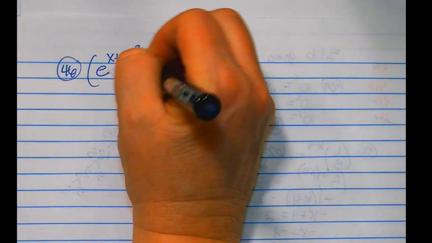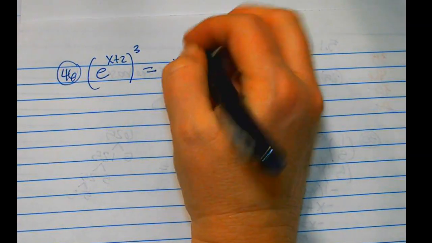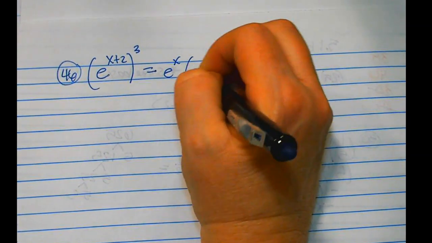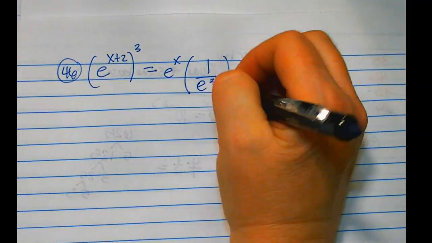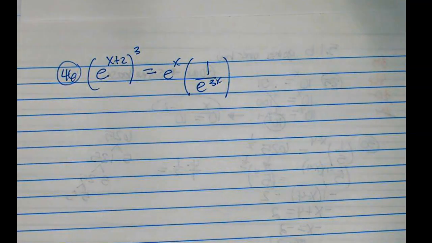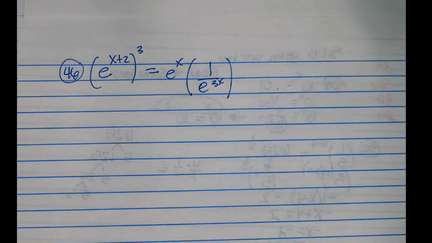So 46 was our last one. The problem says, so this is the one with e. E to the x plus 2 all cubed equals e to the x times 1 over e to the 3x. So these are all exponents. All right. There's one simple thing I can do on the left. What is it?